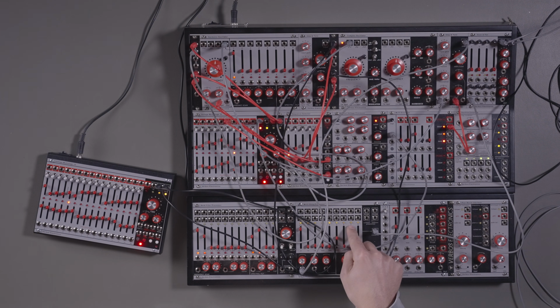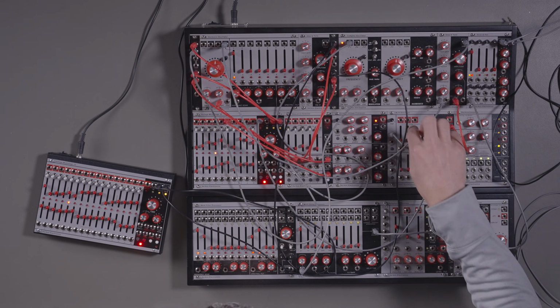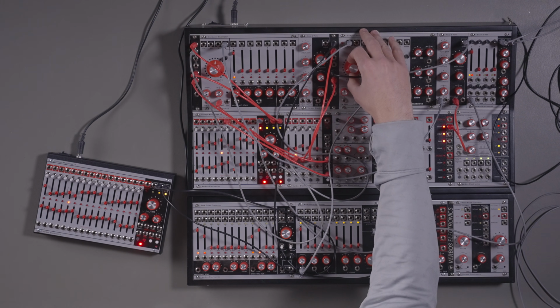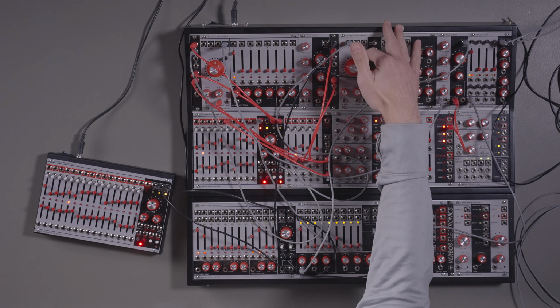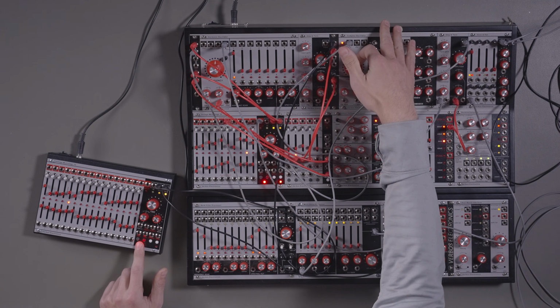Now we can see we're getting some action on here. So what does this sound like? And the rate of this. So the rate of this is being controlled by the complex oscillator here. Of course, this isn't moving at all yet.